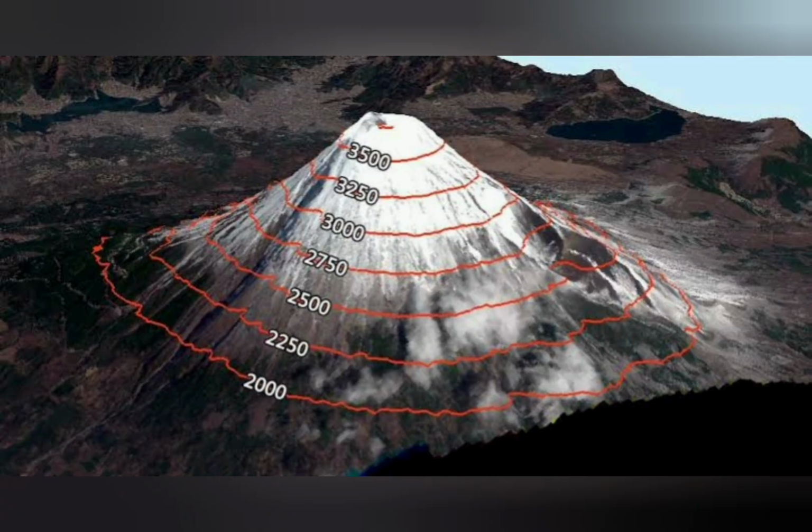The contour lines representing a mountain range from 2000 to 2250, 2500, 2750. So the height is increasing, and as the elevation increases, the contour lines are becoming closer to each other.